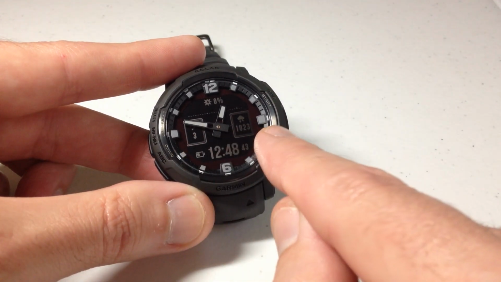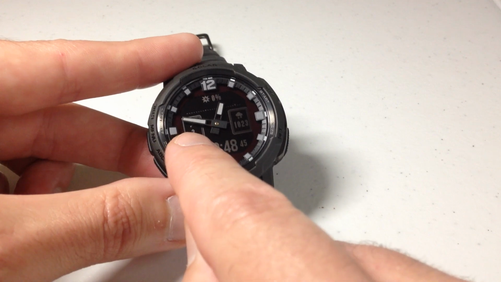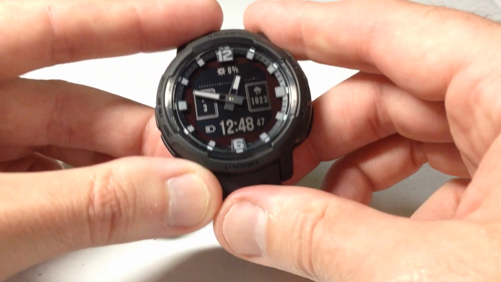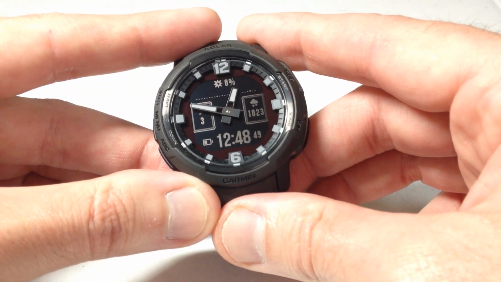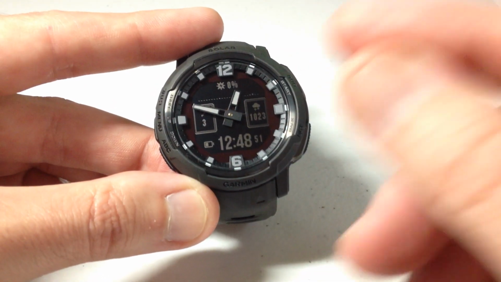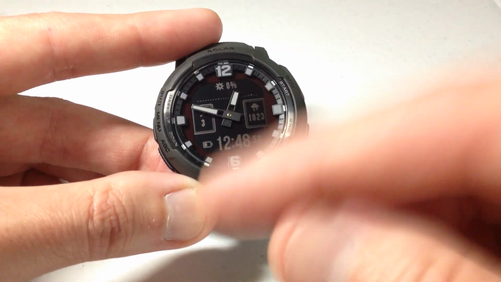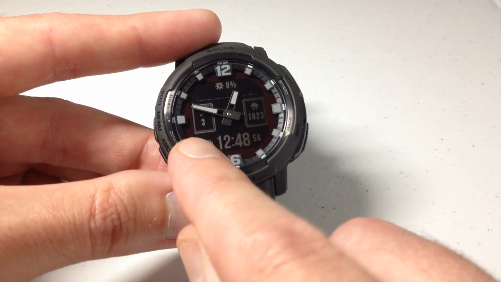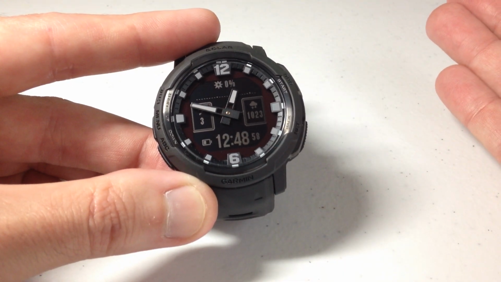So by glancing at my watch face, I can see how many floors I have climbed since midnight for the given day. In my case, that has been 3. That's going to be the most basic way you can see this. Every day at midnight, it'll reset back to 0, and you'll start over the next day.